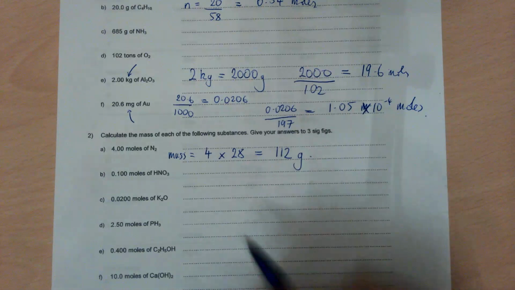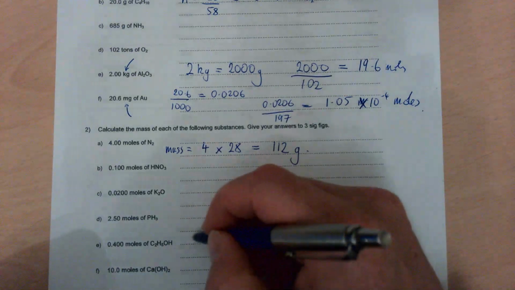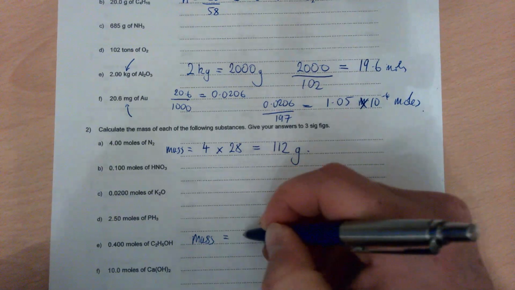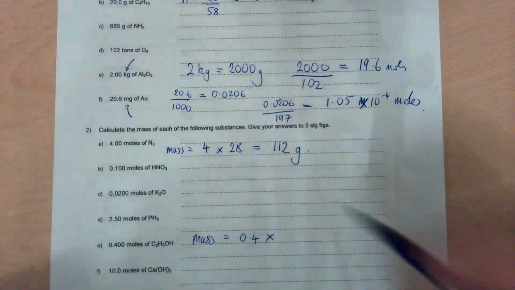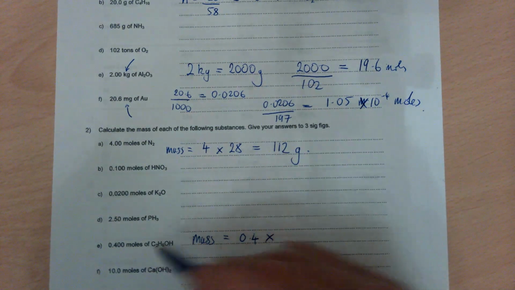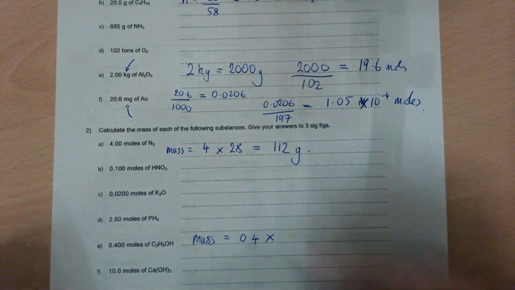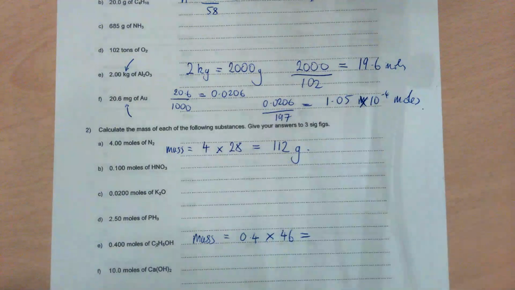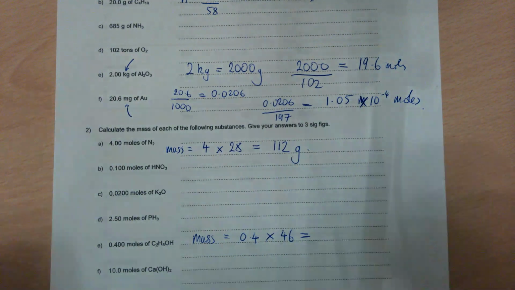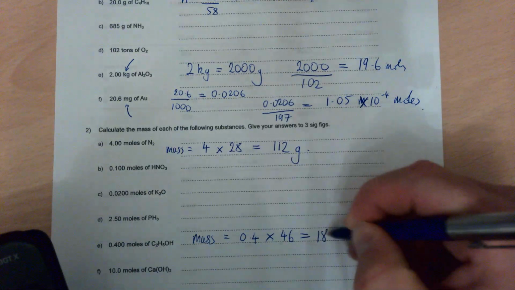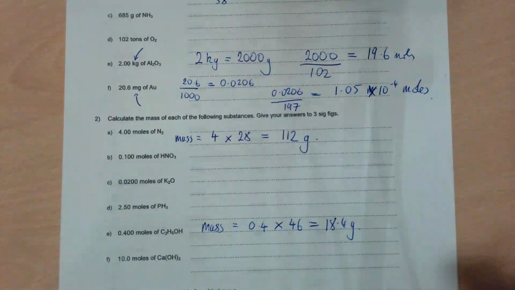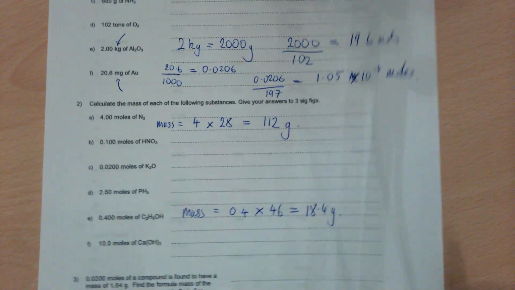And I'll do one more example. I'll do question E. The mass in grams is equal to the number of moles times the formula mass. Formula mass is 12 add 12 for the 2 carbons, add 5 for the 5 hydrogens, add 1 oxygen, which is 16, add 1, and that comes to 46. So 0.4 times 46 comes to 18.4 grams. So very straightforward to work out the number of moles. So we're going to need that in some of the skills we're about to work on.